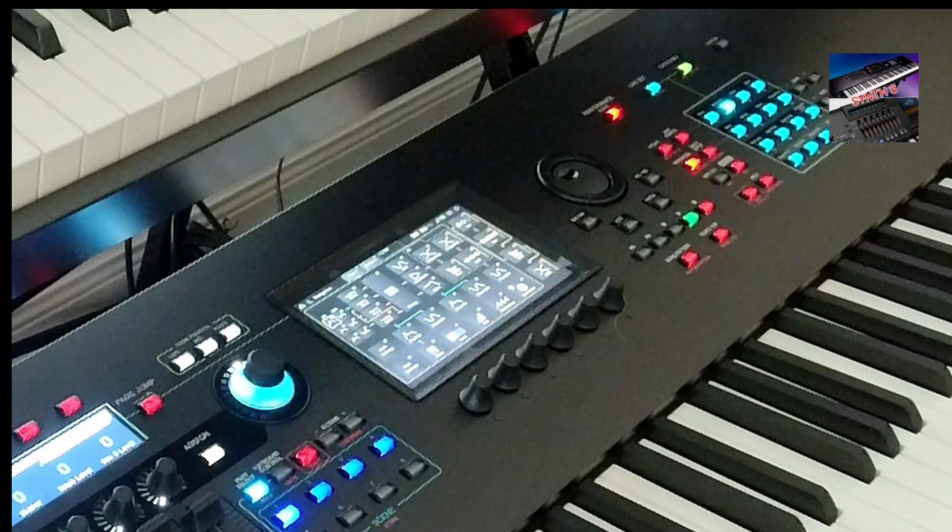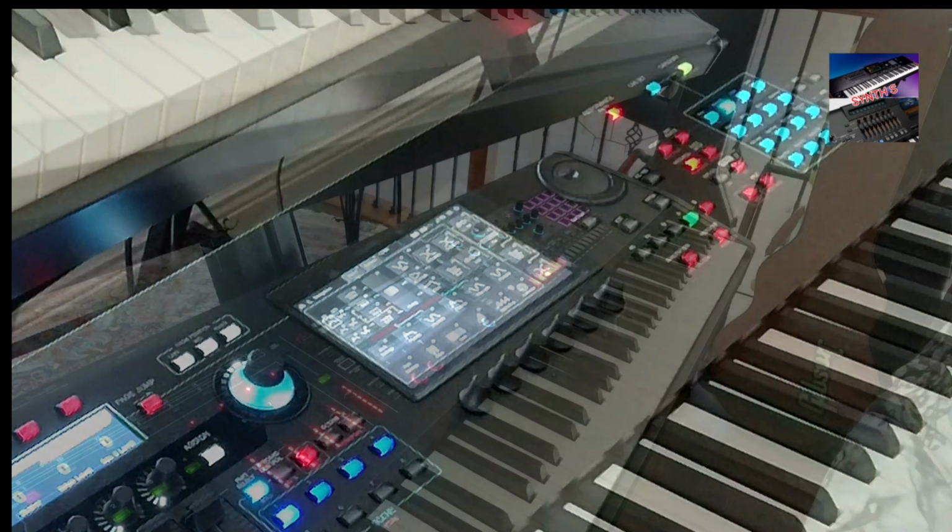Overall, I like it. I like this new software thing. For me, it's a game changer. It's nice. I'm gonna do an in-depth review later on. I just wanted to go over some basics, but later I'm gonna do an in-depth review on this one.